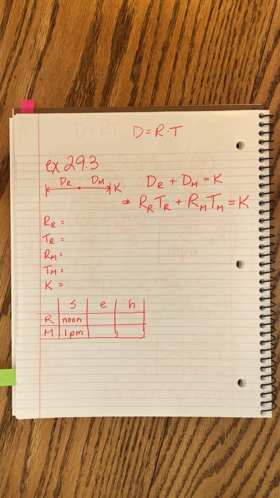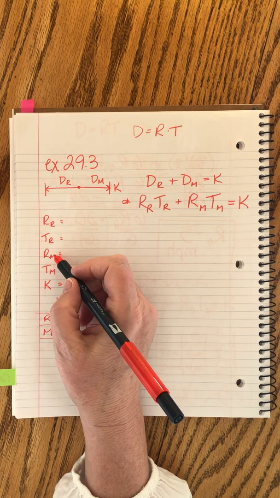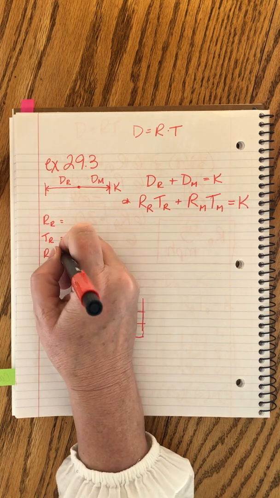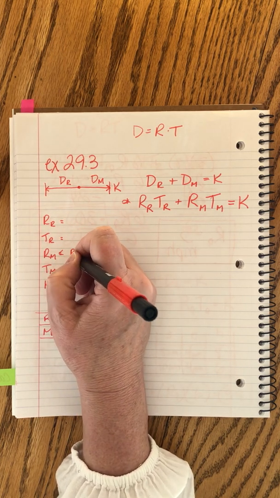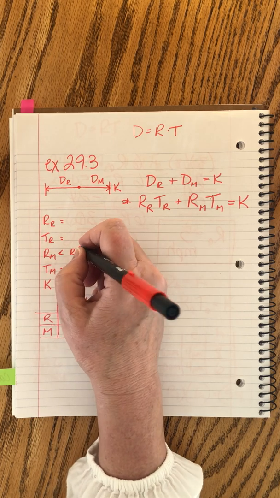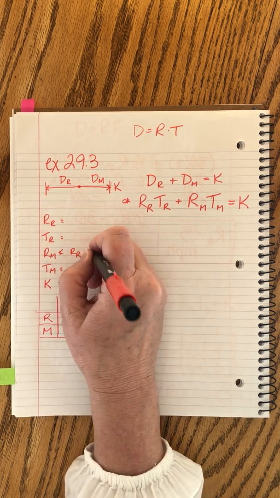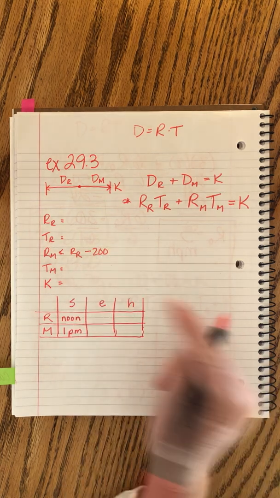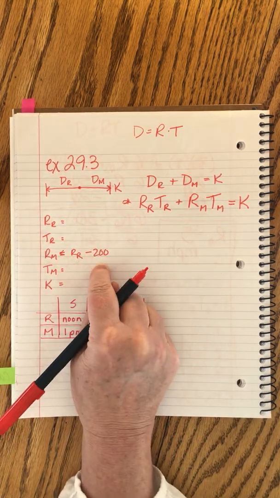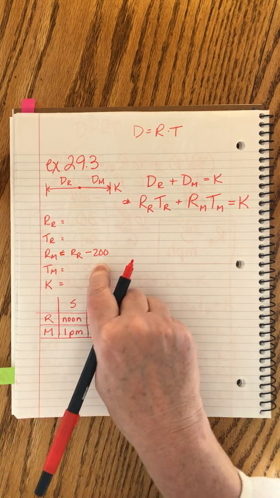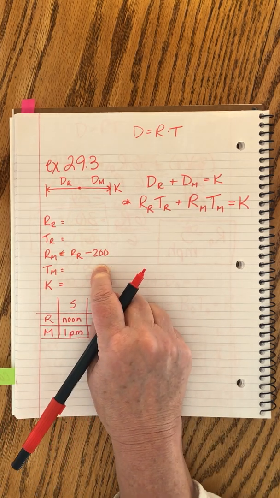Moonfa whizzed off at a speed of 200 kph less than that of Rocket Man. Okay, so the rate of Moonfa is less than the rate of Rocket Man, and it's 200 less. So to make them equal, I need to subtract 200 from the higher speed. And that told me that Rocket Man was traveling at the higher speed. Aha, okay. So I have to be careful about that. That's tricky.